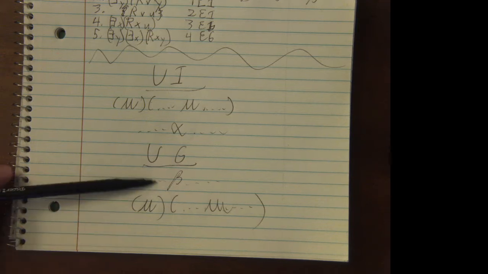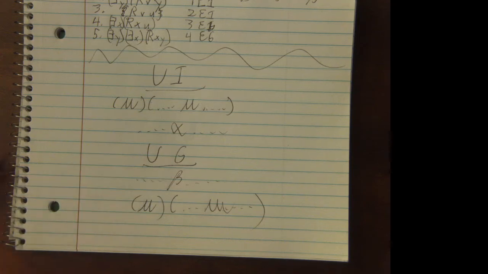You're not allowed to go from here to here if beta hasn't been in a conditional proof that hasn't been discharged. Beta also can't occur by existential instantiation. So if you got beta from EI, you're not allowed to do it either.